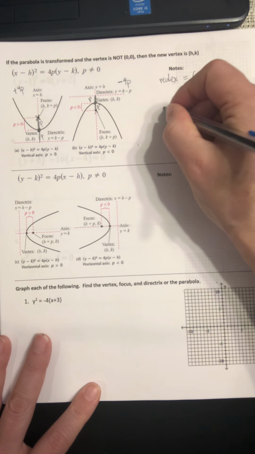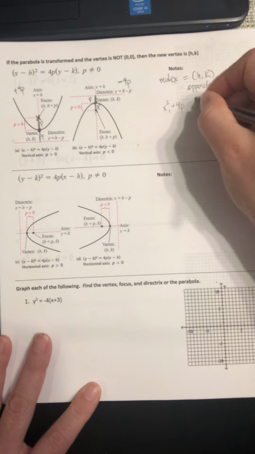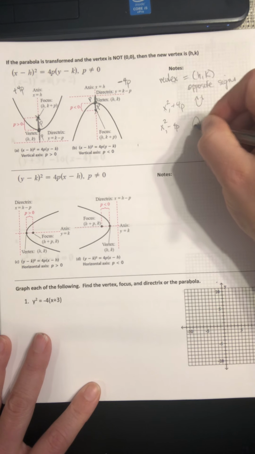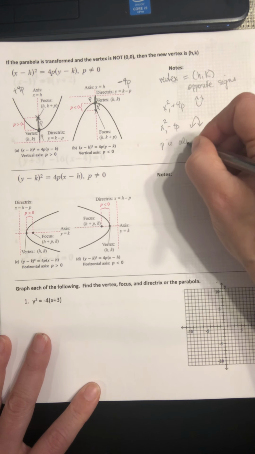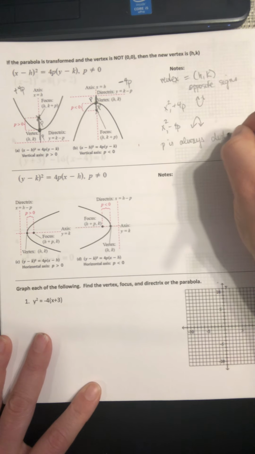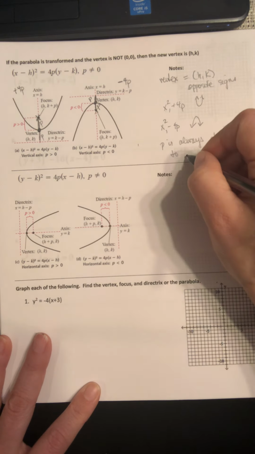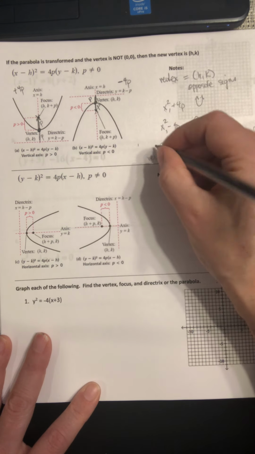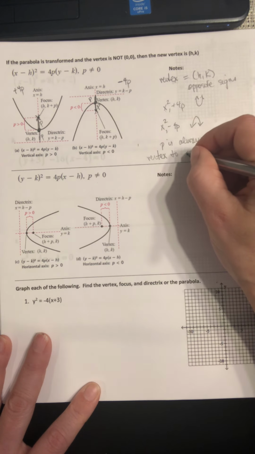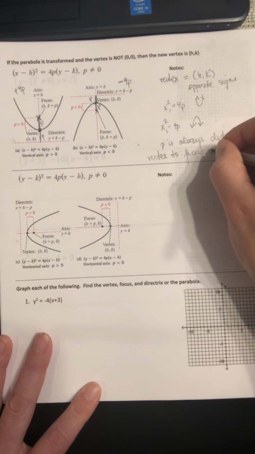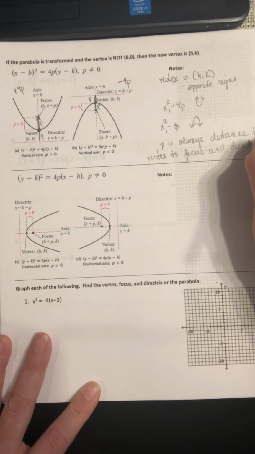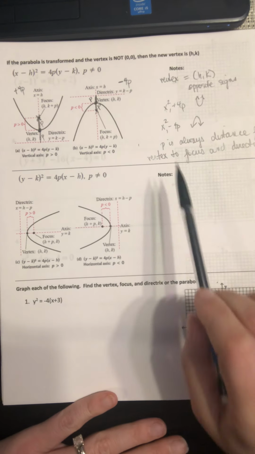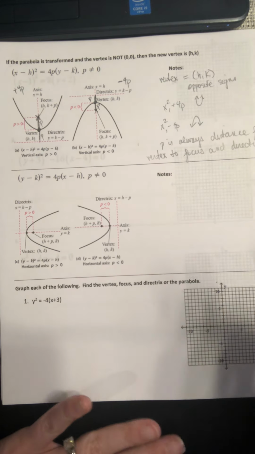So x squared and a positive 4p tells you it goes this way. X squared and a negative 4p tells you it's facing down, okay? And then p is always the distance from vertex to focus and directrix. I don't know who came up with all these names, but that's our names. You're going to see the focus come up again in our next shapes, all right?